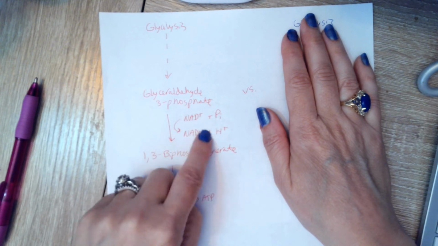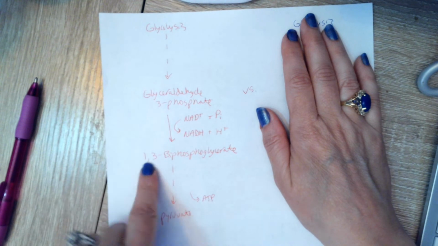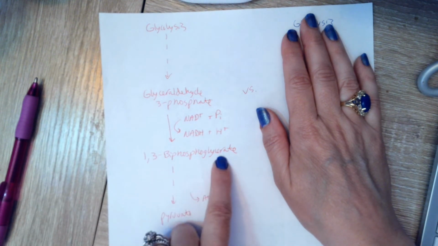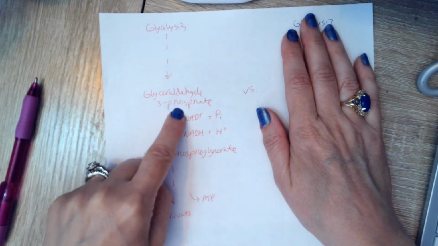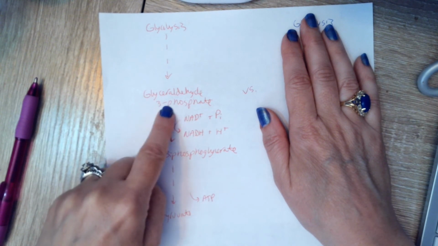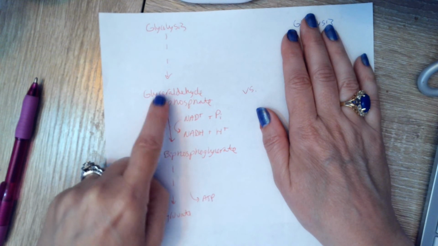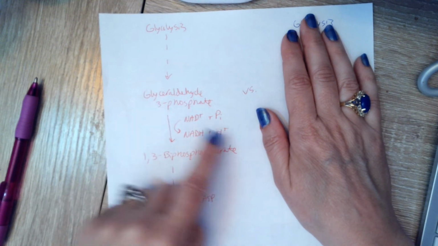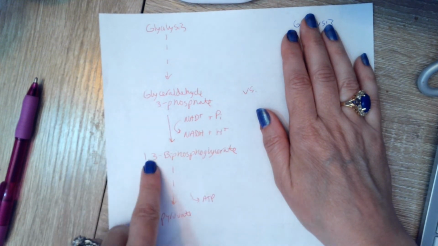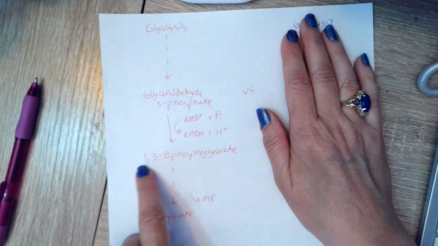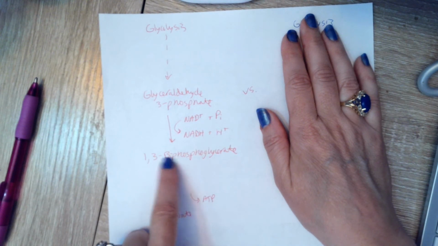We end up with an NADH and hydrogen, and then we end up with our 1,3-bisphosphoglycerate. So up here we had a molecule with one phosphate on the 3-carbon of glyceraldehyde 3-phosphate. We added a phosphate, and now we have a 2-phosphate molecule.